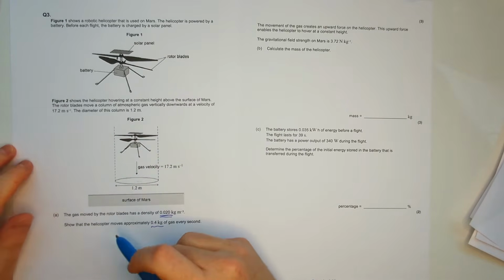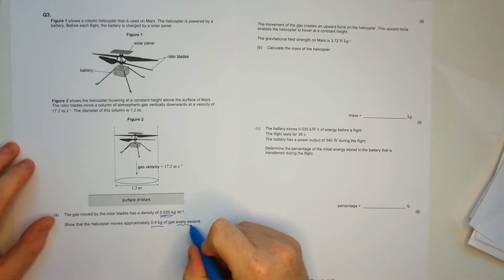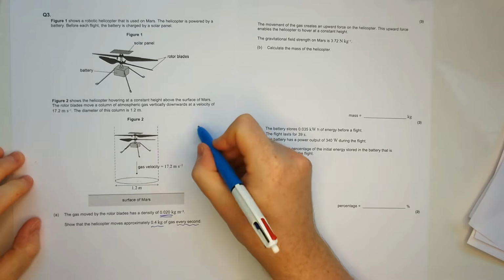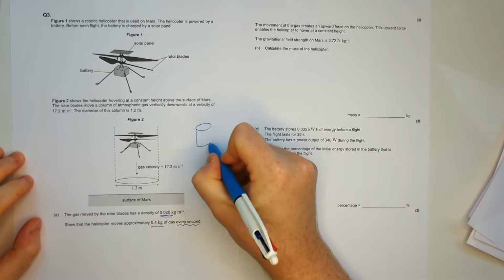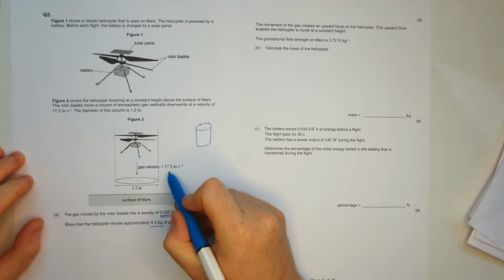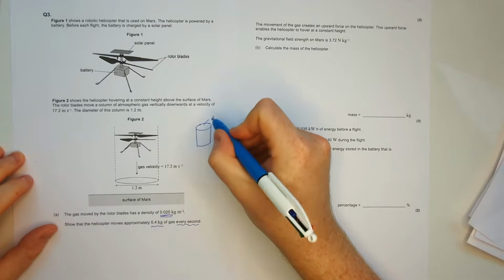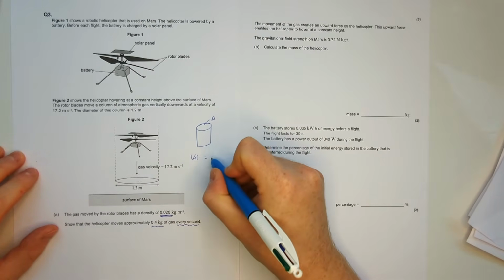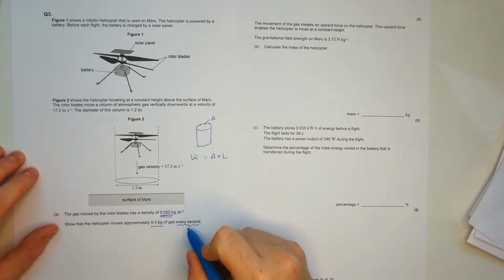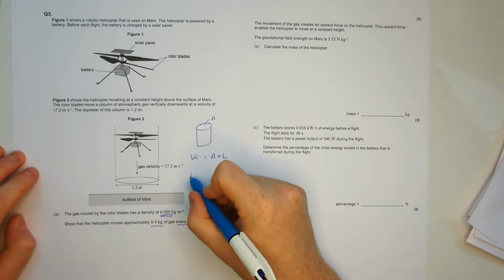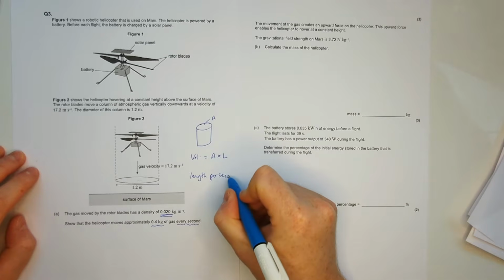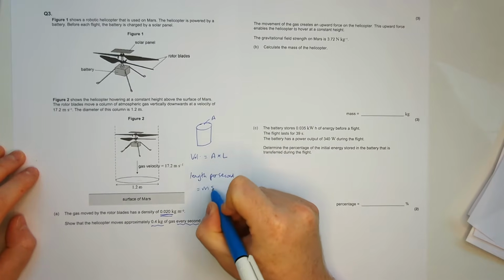In questions like this, when we talk about every second, it's really important that we know that for a cylinder, the length per second is the same thing as the velocity. So this is the cross-sectional area. Now in a cylinder, if I'm trying to find the volume, that's equal to the area times the length. Because we're talking about per second, the length per second is basically meters per second, which is equal to the velocity.